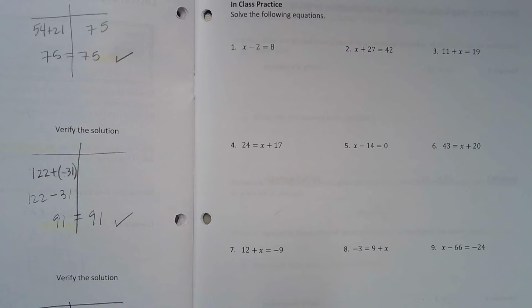Okay, the answers are in the back. I wasn't sure if they were, but they are in the back, so you can check your work.